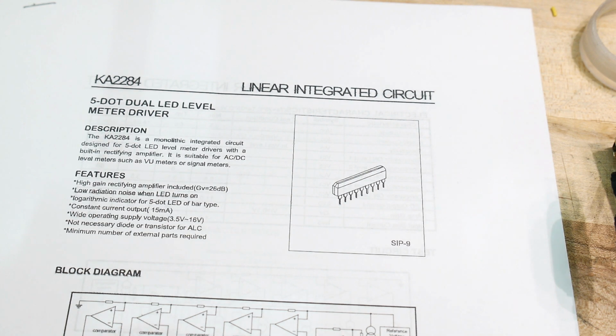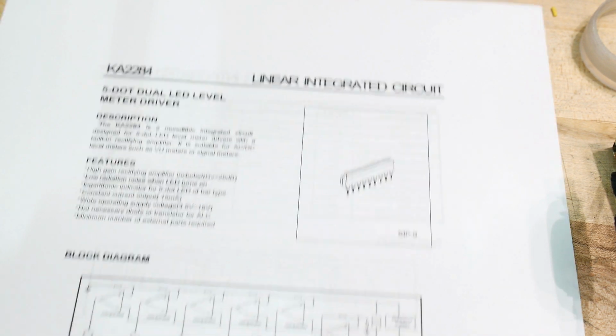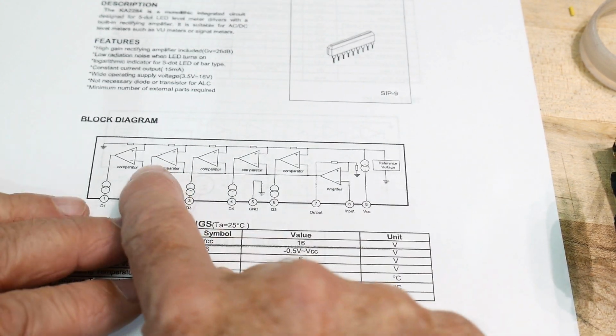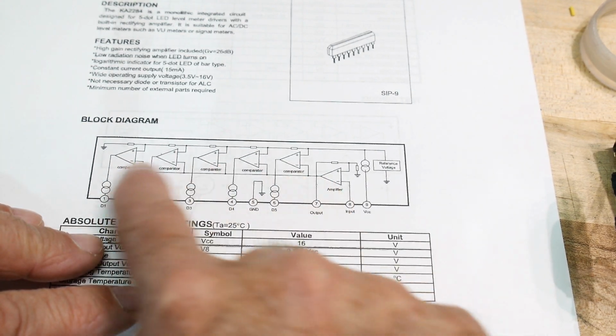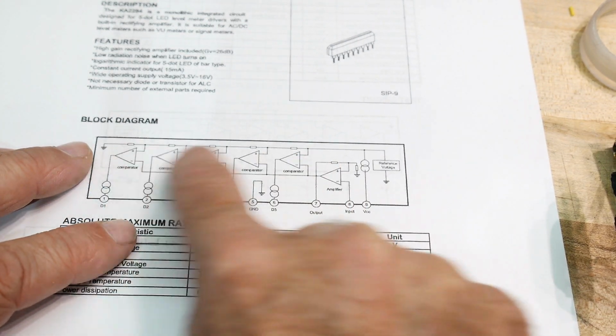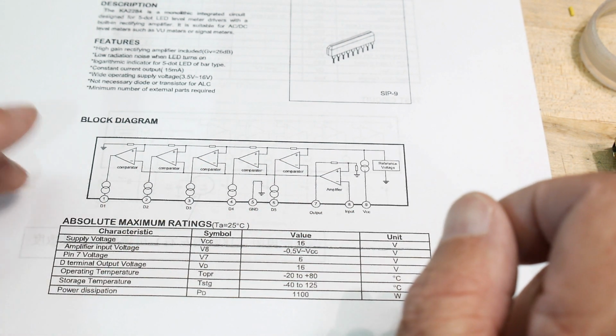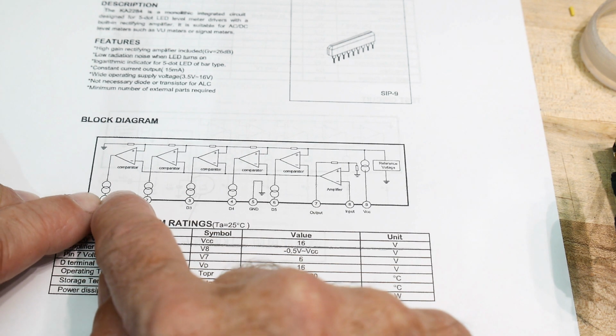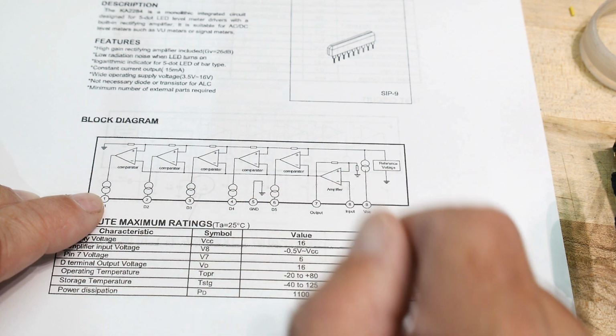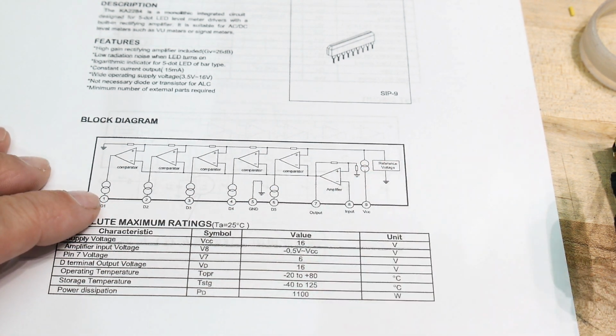Cool. So you can see here, it's got all the comparators. It's got all these comparators. And here's the resistor string. So it has the resistor string, it has all the comparators, it has an input amplifier, and it has a whole bunch of current sources. So it has its own current source and a current source back here. So I thought this chip was pretty cool.